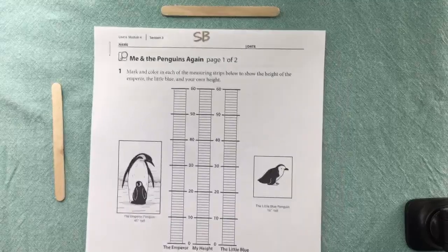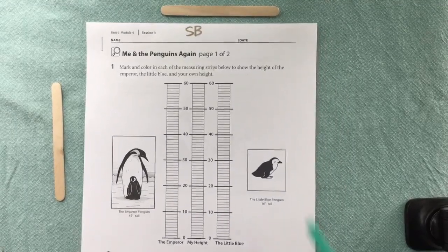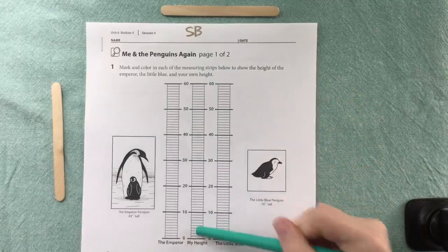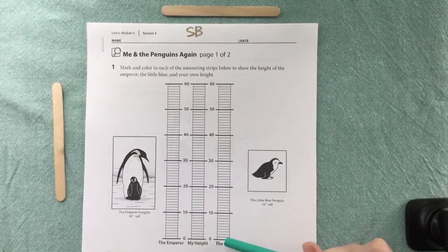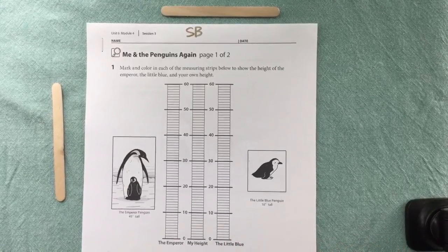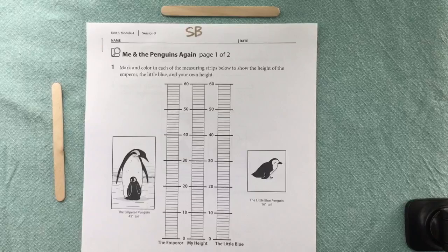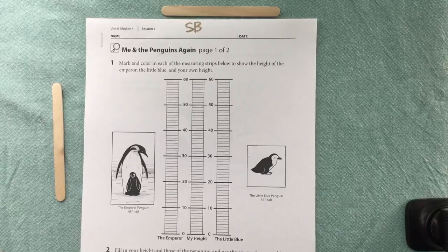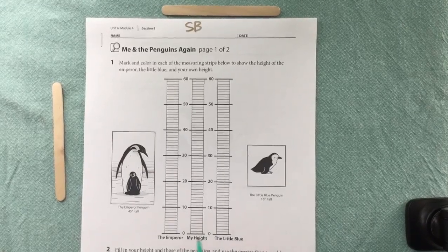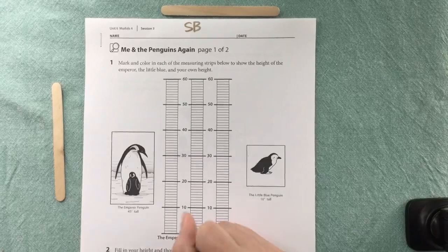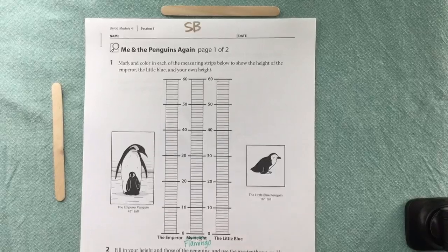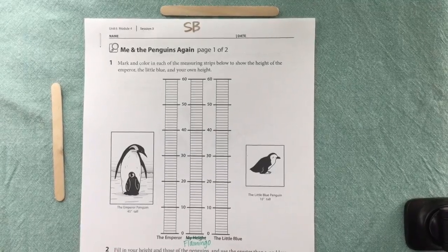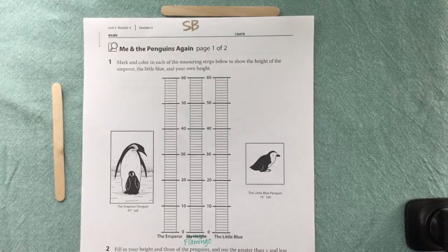All right, so we're looking at page 48 in your student book. And we've done something very similar in the past with these measurements. So we should be pretty familiar with how to fill out these rulers, these measuring strips. And because we don't have our height strips like we did when we were in class, we're going to continue to use the height of a flamingo. So down here where it says my height, we're just going to write flamingo, because we have that number and we don't have to use any of our time measuring.